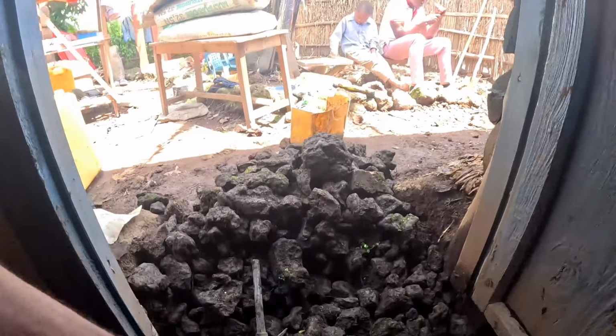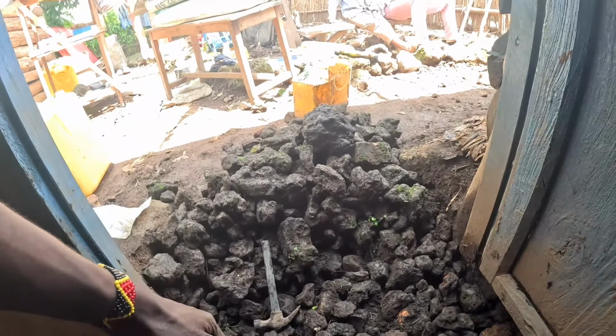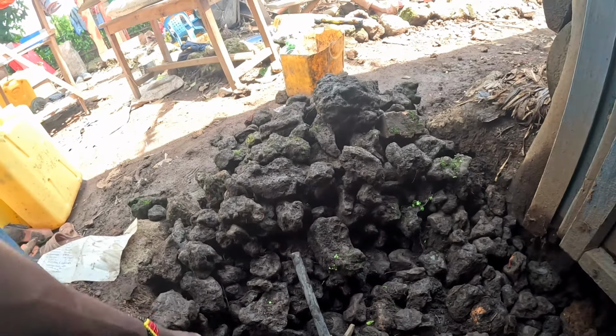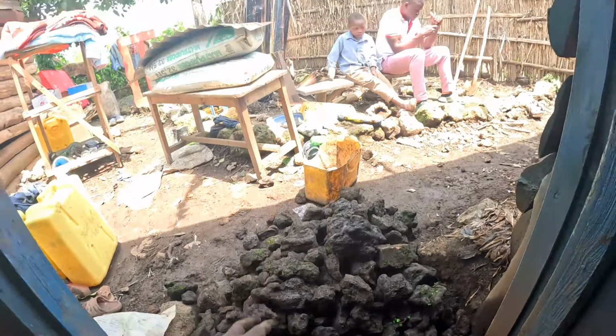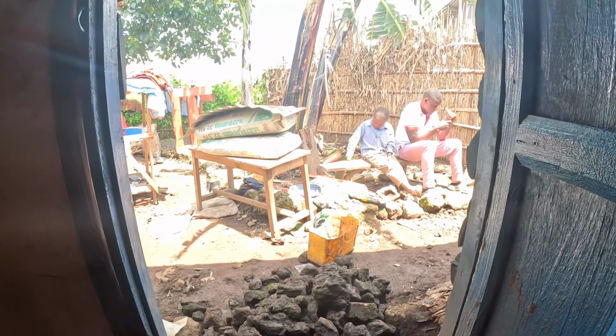So the section which I'm going to work on is here, because here we need to create a little bit like a step, moving up to here, which will block the water from coming inside the house, you get. So let me work on here, and then we see what we can do next.